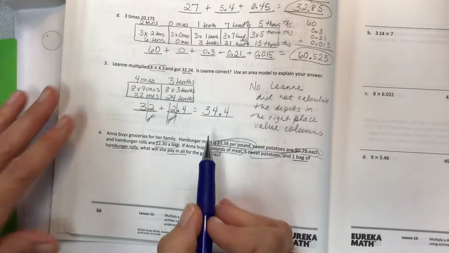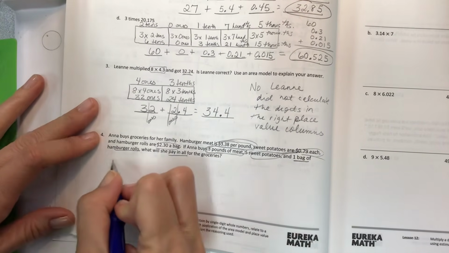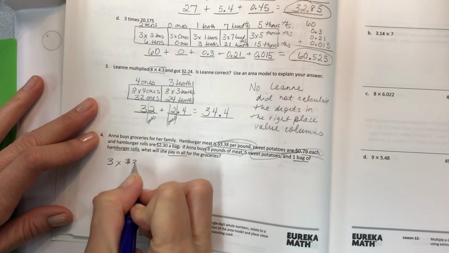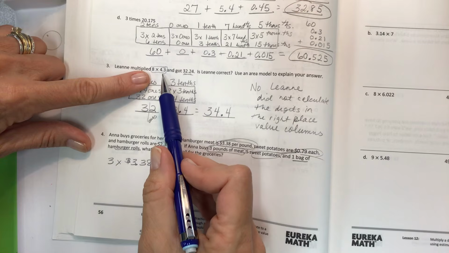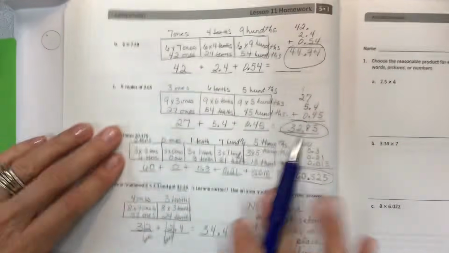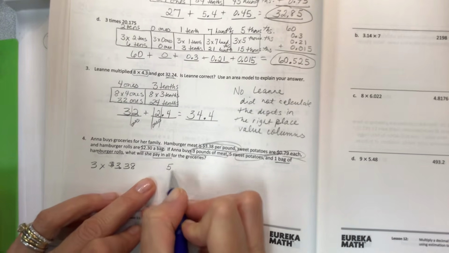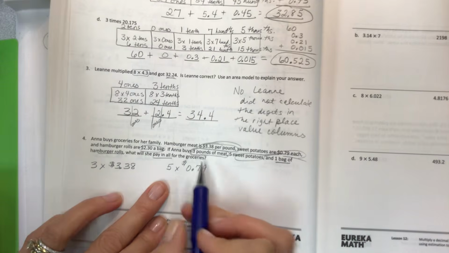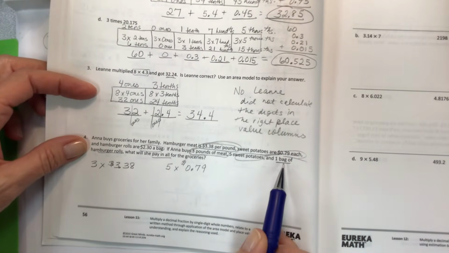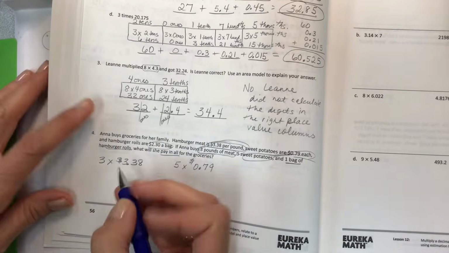So we're basically just taking the hamburger meat for how many pounds, price per pound times that. So that's going to be 3 times $3.38. Okay, that's just like the ones up above, but with a dollar sign. So don't be afraid. And then the 5 sweet potatoes, which is going to be 5 times the 79 cents, just like above, but with a dollar sign. And then the hamburger rolls, she only got 1 bag, and they're $2.30 a bag, so we don't have to do anything with that. You can just add that on at the end.